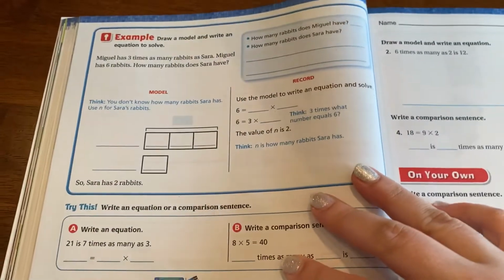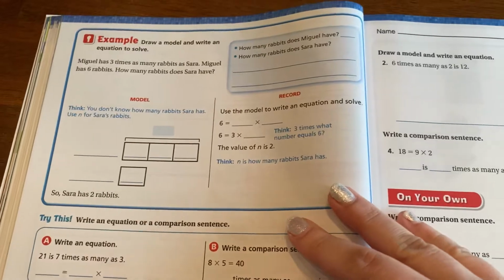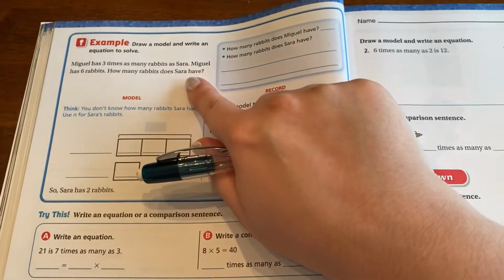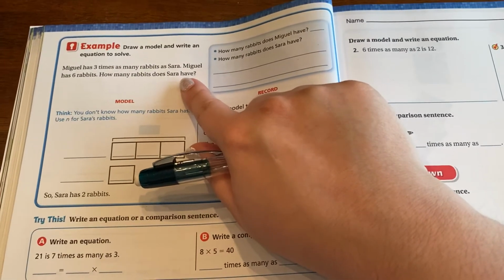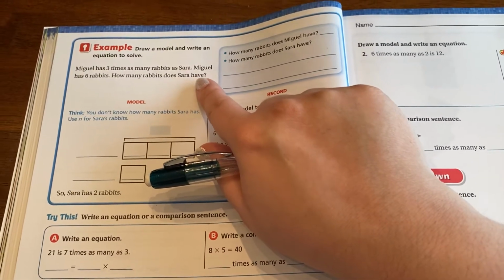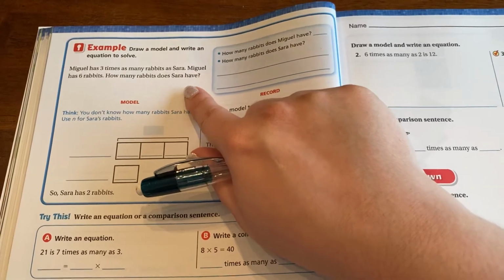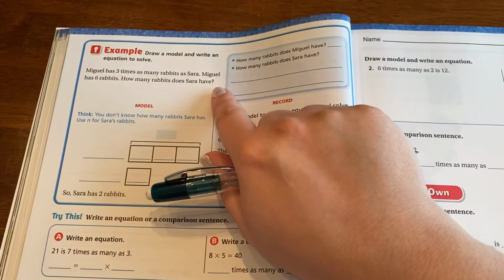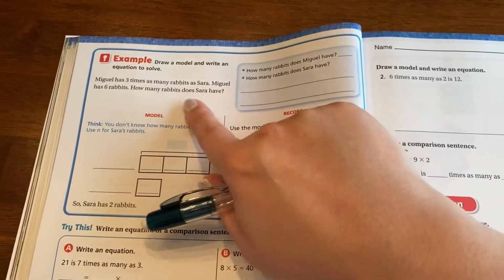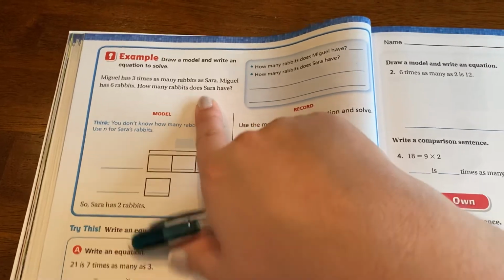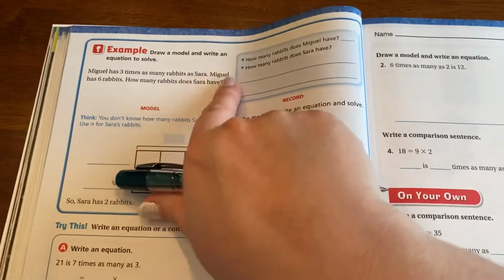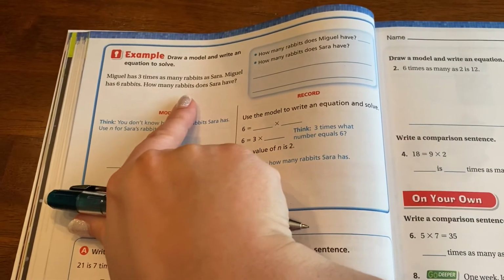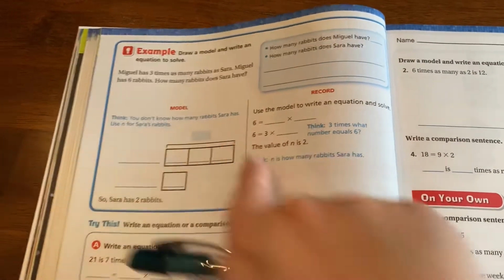We could also use this thinking, but with other pieces of information. It says, draw a model and write an equation to solve. Miguel has 3 times as many rabbits as Sarah. Miguel has 6 rabbits. How many rabbits does Sarah have? Well, if this problem was going to be like the last problem, it would have said, how many does Miguel have? But it would have given us Sarah's information. This time, we don't know how many Sarah has. We just know what the total is. The total is 6 rabbits in Miguel's. But now we have to work backwards in a different way.